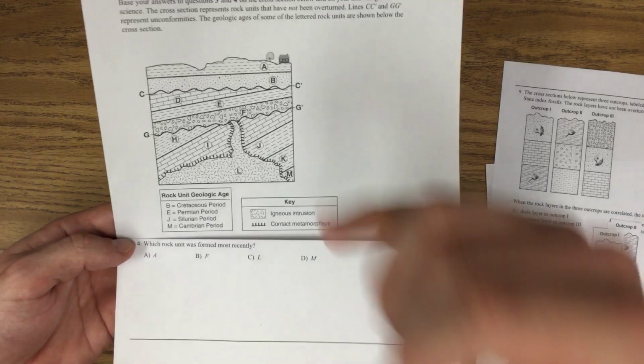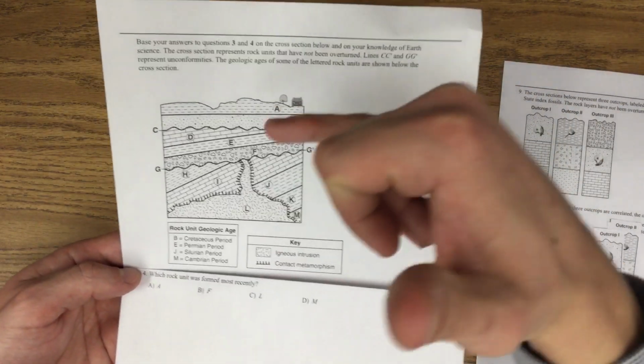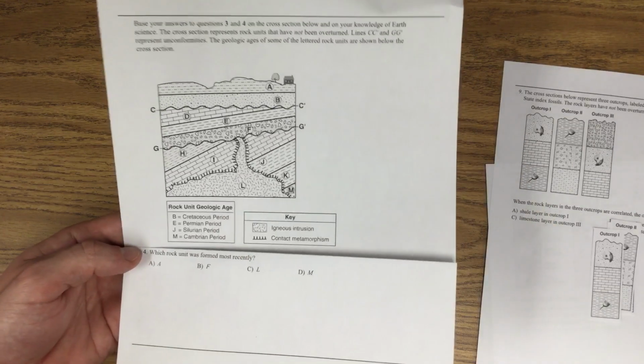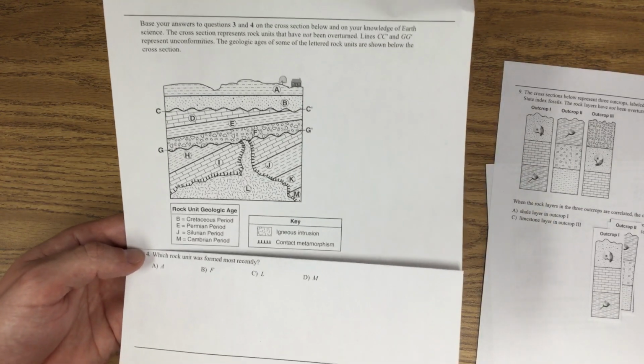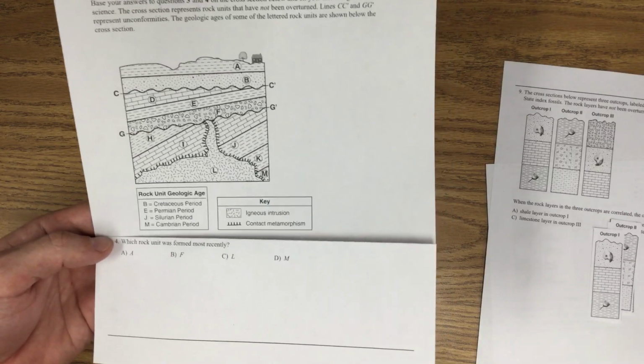Well, we know the oldest rocks are going to be on the bottom, and the youngest rocks are going to be on the top. So, obviously, this one is going to be A, because it is above all the other ones. Now, a trickier question would be if they ask you which rock is the oldest.